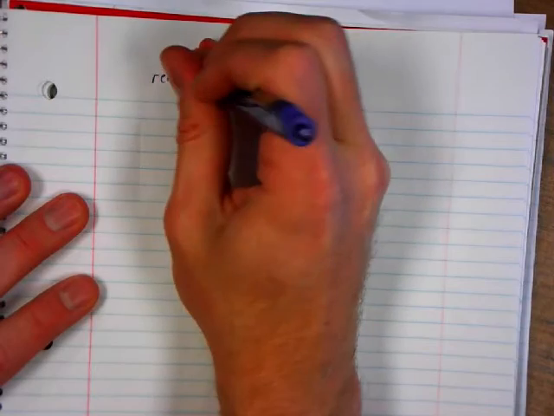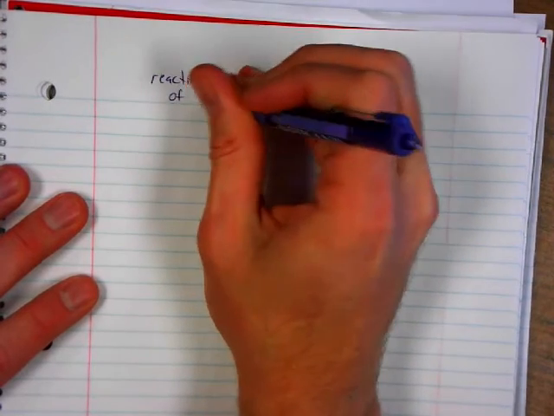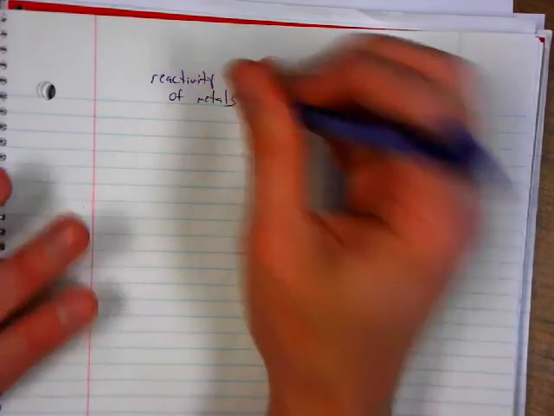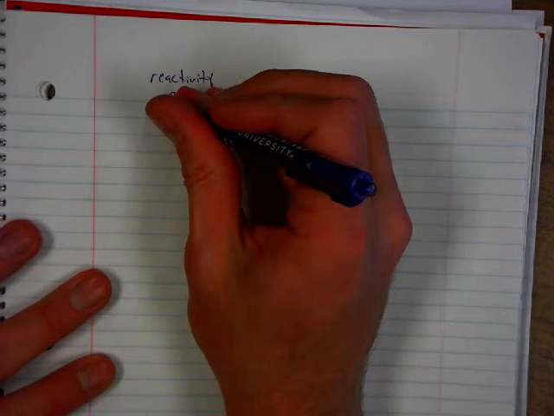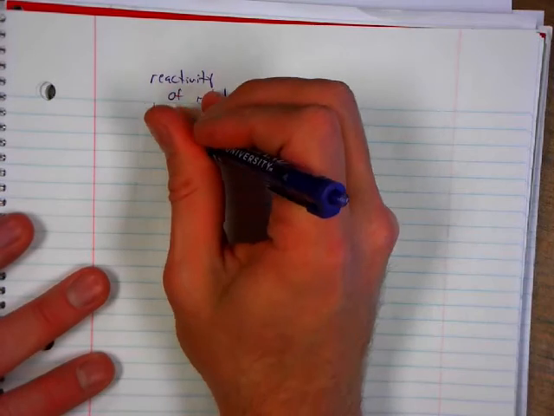I'm gonna flip the page. All right, next one would be reactivity of metals. We already know this trend. Metals want to give away electrons, yes?